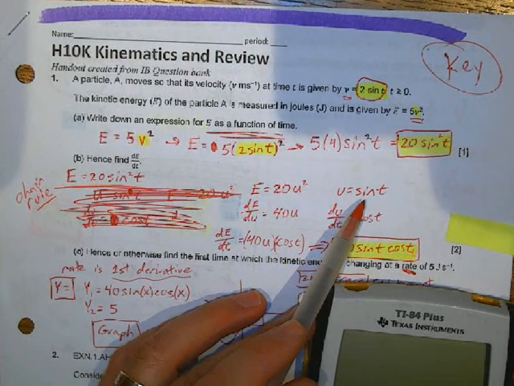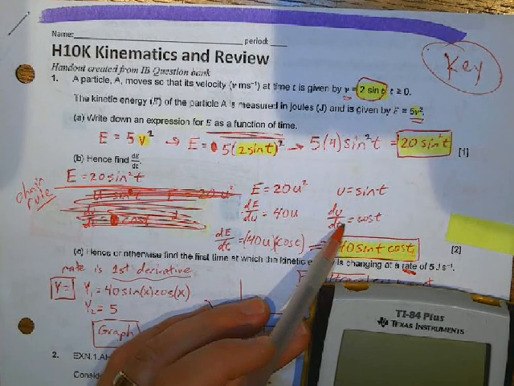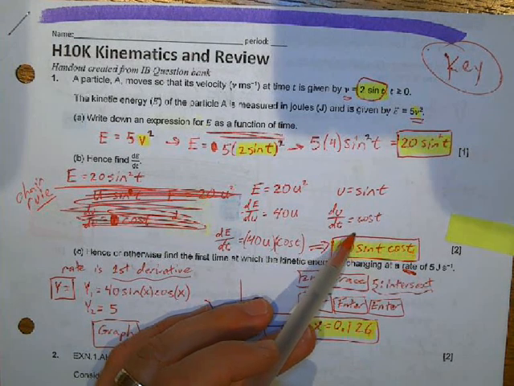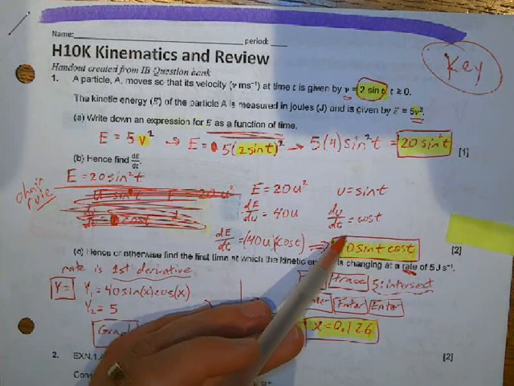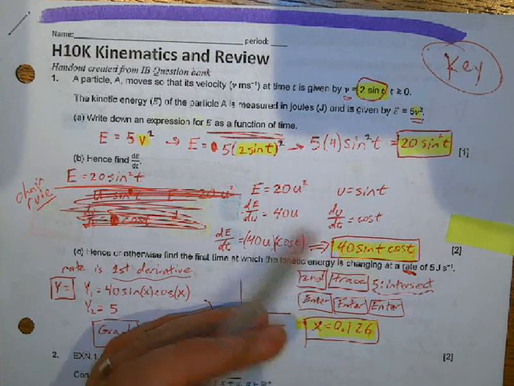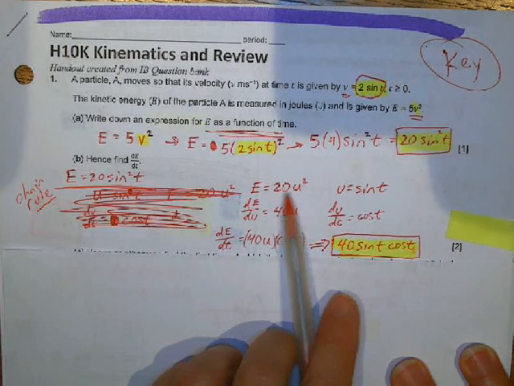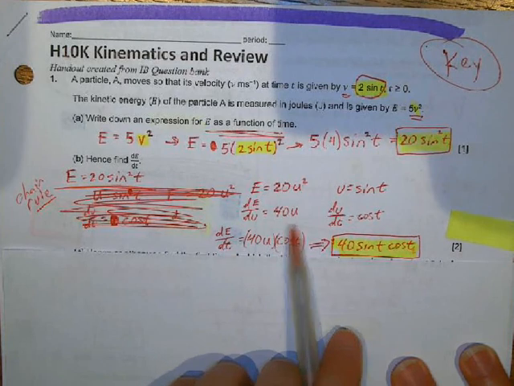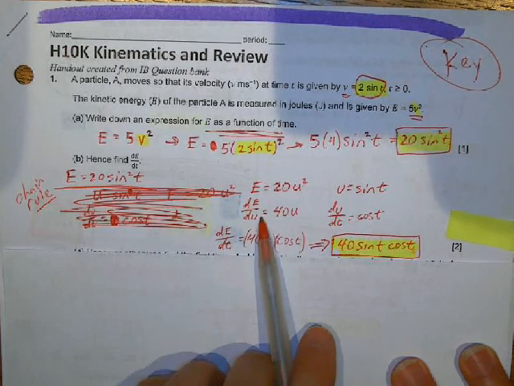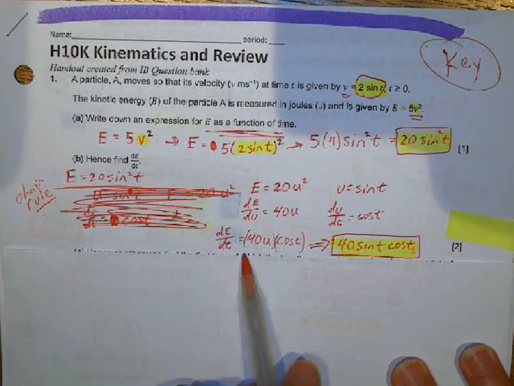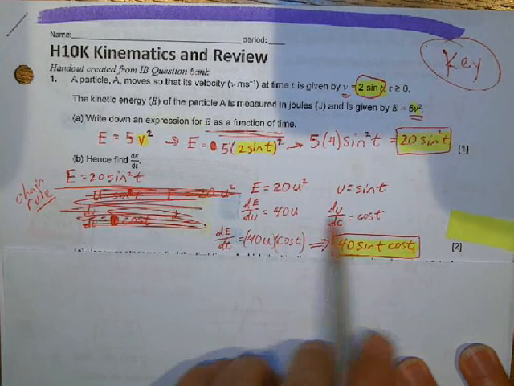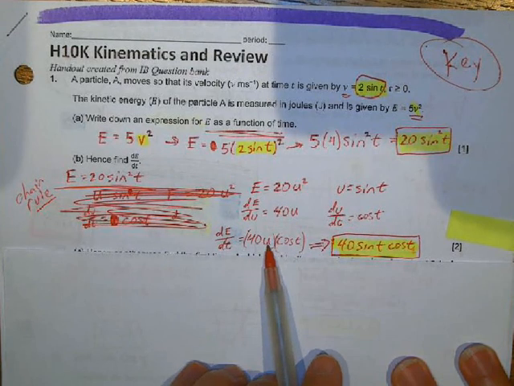The derivative of sine t is cosine t, and the derivative of 20u squared is 40u. So dE/du times du/dt gives me 40u times cosine t, and then finally I replace u with sine t.